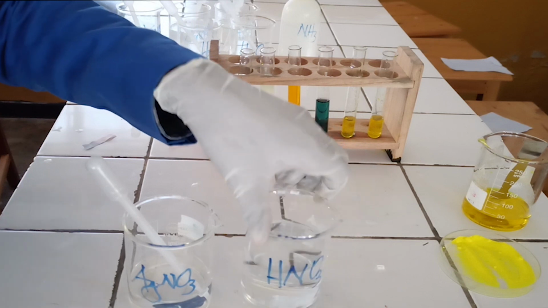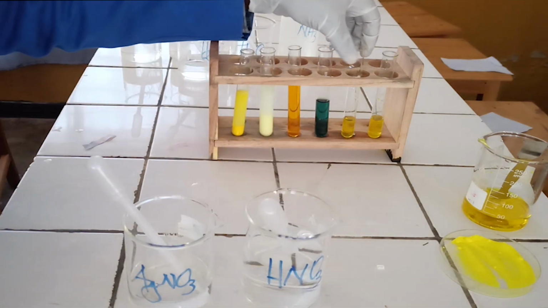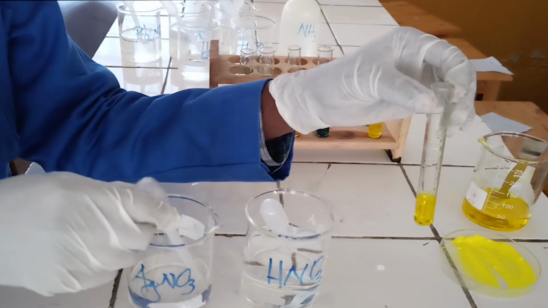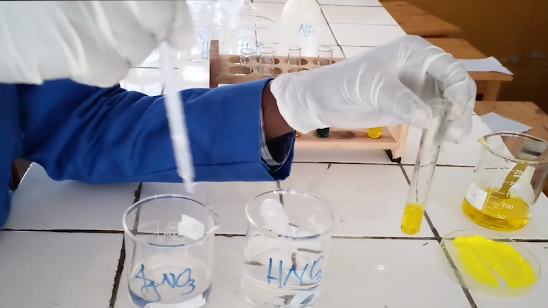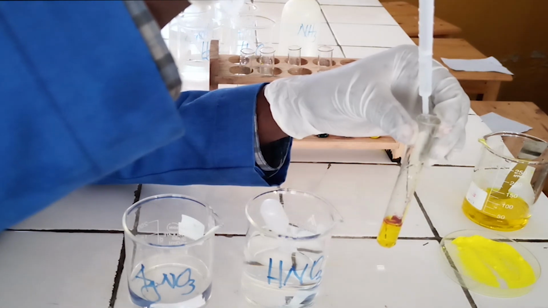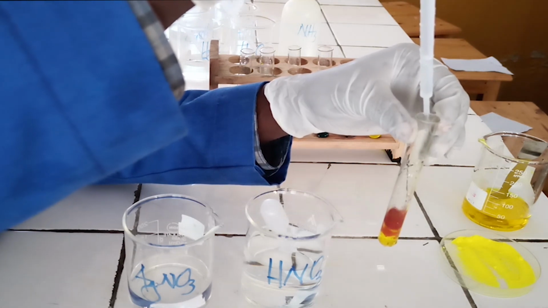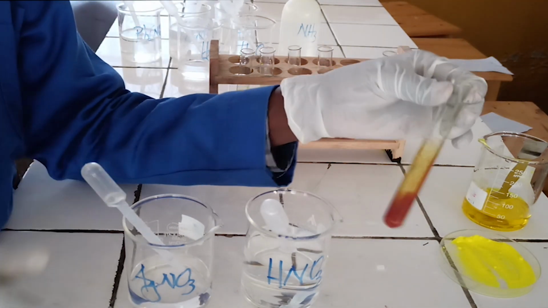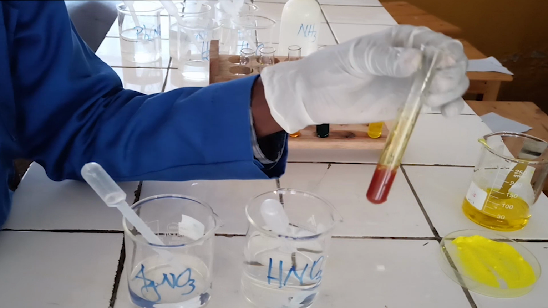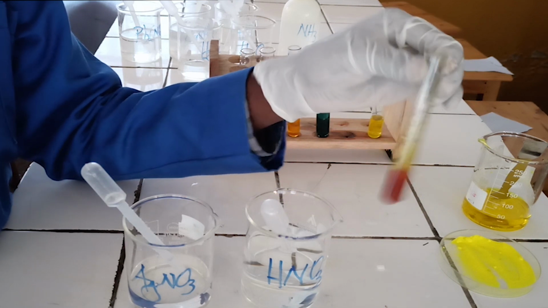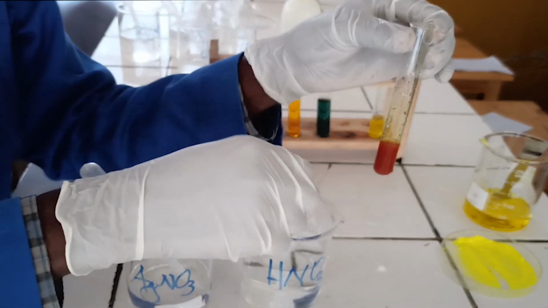Third confirmatory test. To the fifth test tube, add few drops of silver nitrate solution followed by nitric acid solution. As you see, silver nitrate solution reacts with chromate ion to form red precipitate.